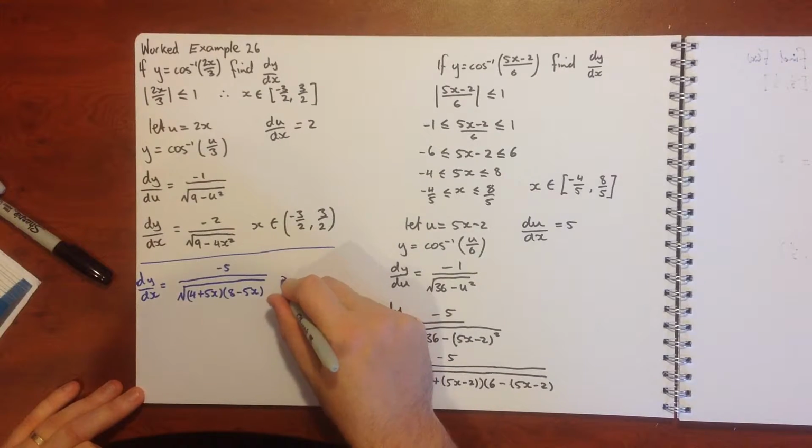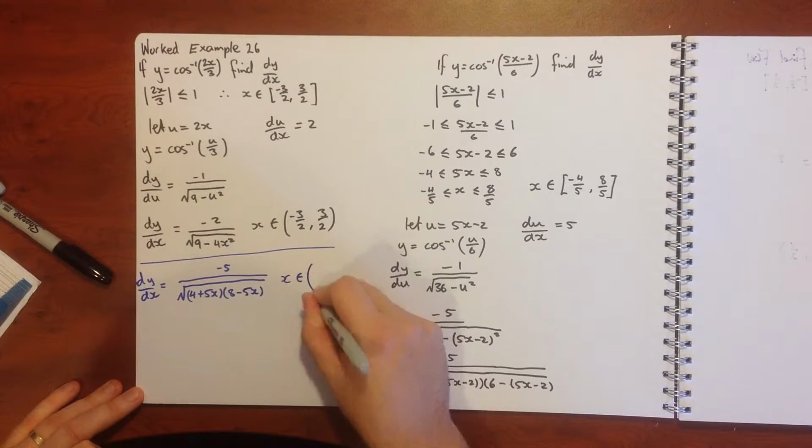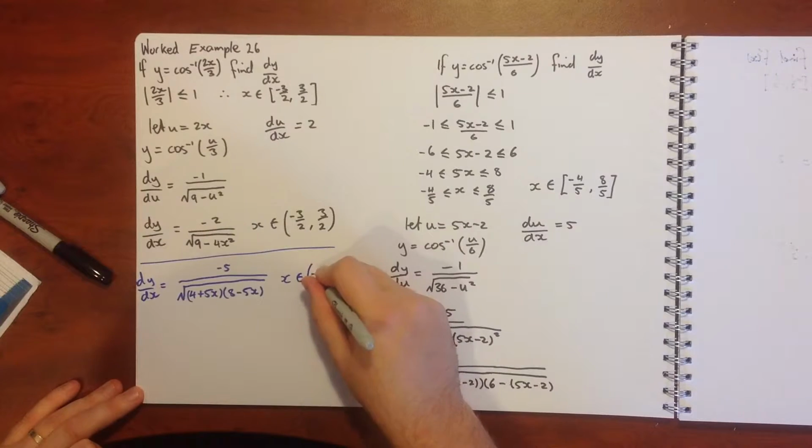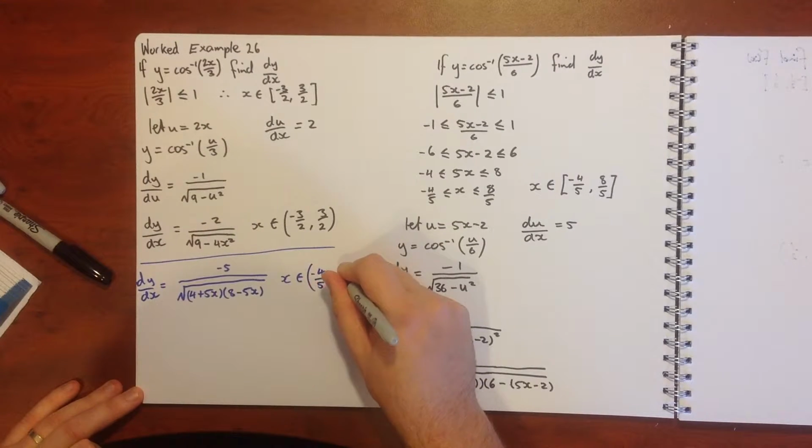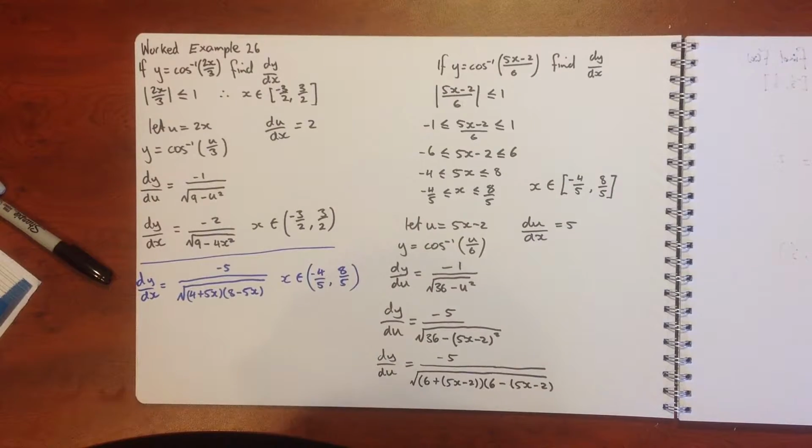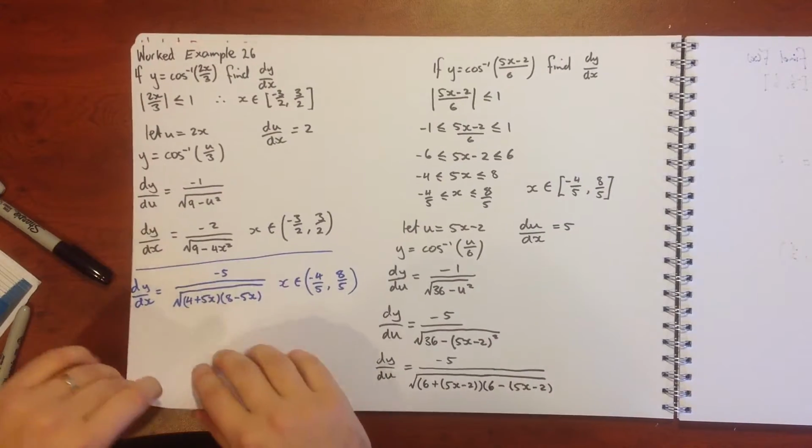And we know that when x is an element of the round bracket this time, minus 4 on 5 and 8 on 5. Okay. Alright, we'll keep moving on.